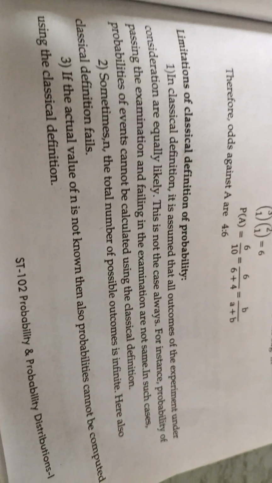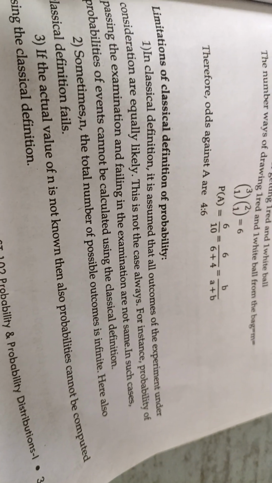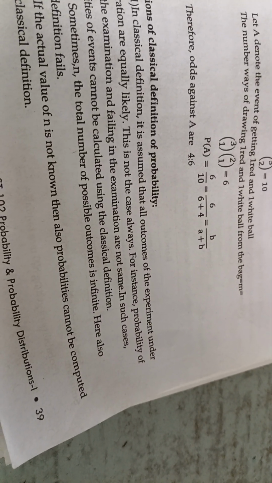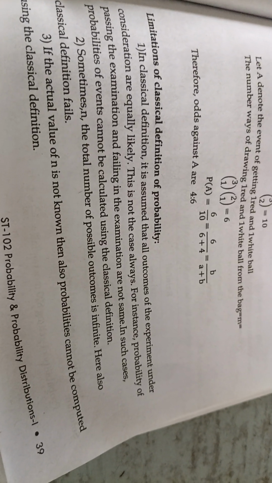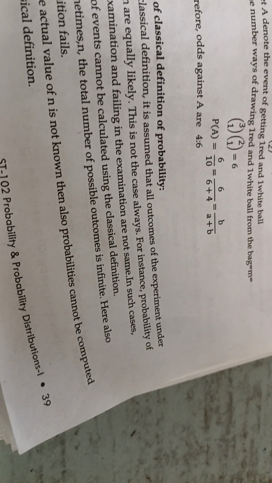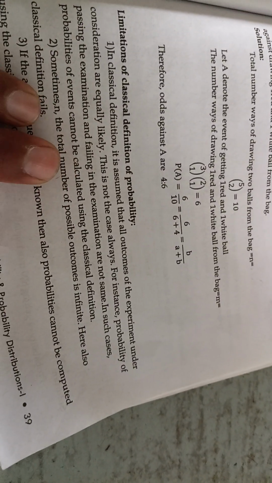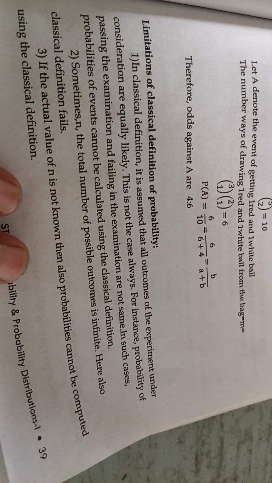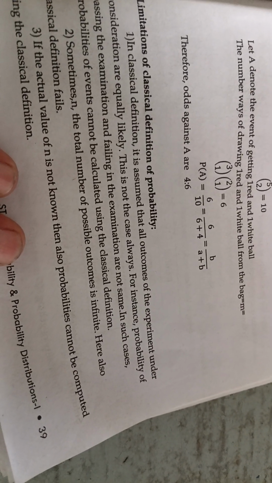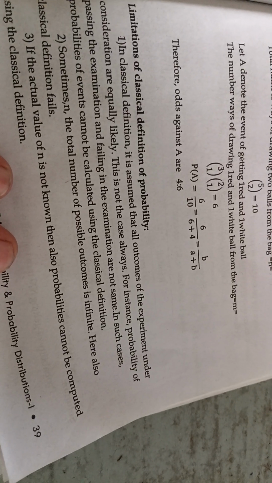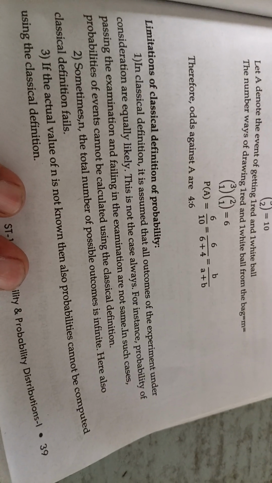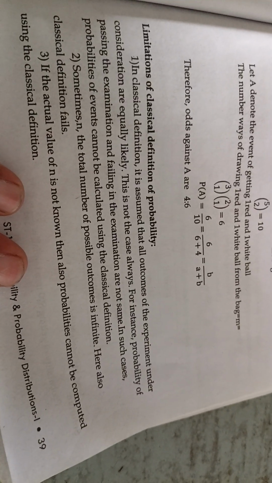Then we have seen the limitation of the classical definition of probability. In the classical definition, it is assumed that all outcomes of the experiment under consideration are equally likely, and this is not the case always. For instance, the probability of passing the examination and of failing the examination are not the same. In such a case, the probability of an event cannot be calculated using the classical definition.